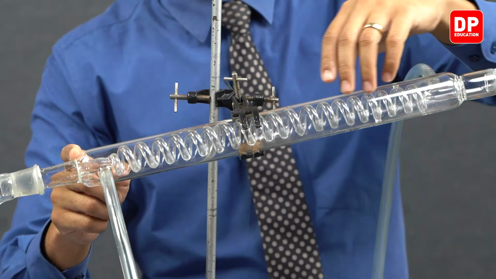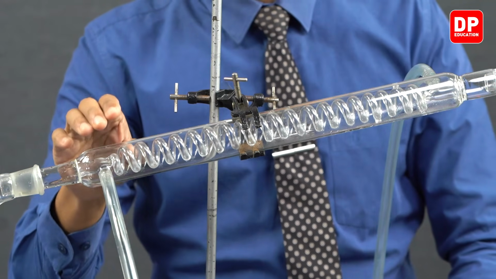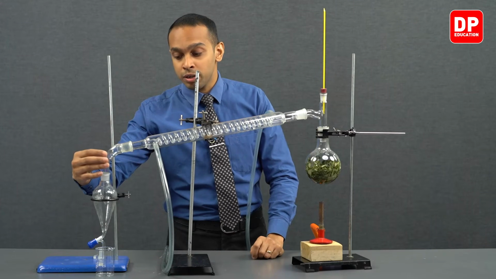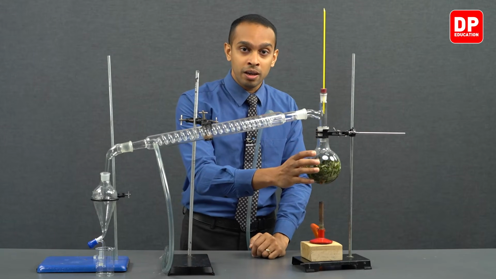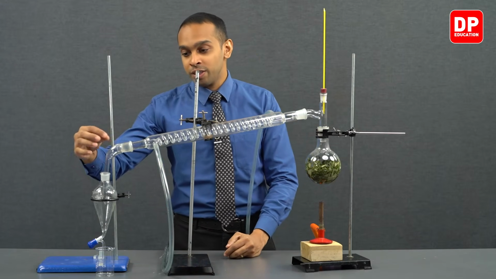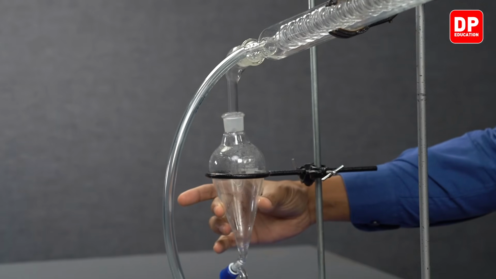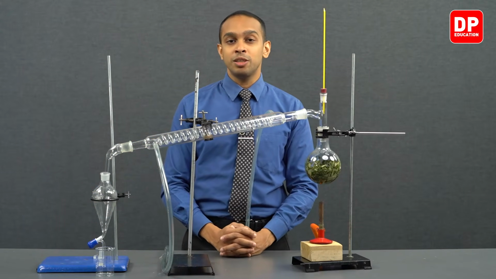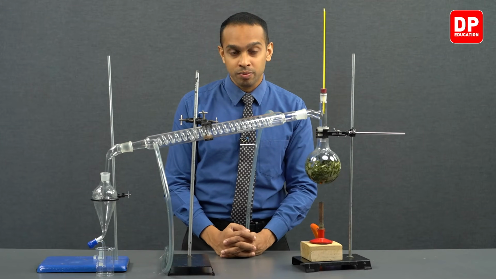As the vapor travels, it will cool down and will turn into a liquid. This liquid will be a mixture of two liquids, water and the essential oil extracted from the cinnamon leaves that we have over here, and this mixture will be directly poured into our separatory funnel that we have over here. So students, then later on we can use the separatory funnel to separate the two immiscible liquids.